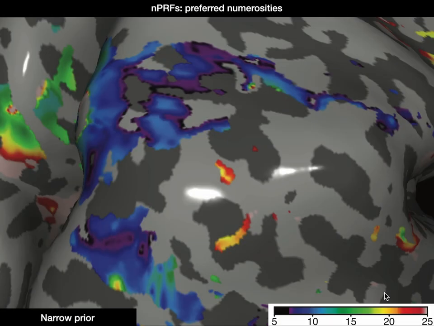And so doing so, you obtain this beautiful topographic map. So this is for one subject in the context of the narrow prior. Here each voxel is color-coded as a function of its preferred numerosity. And so you can see that, for instance, this patch over there is greenish, which means that the neural populations in this area are tuned to numbers around 15, roughly.